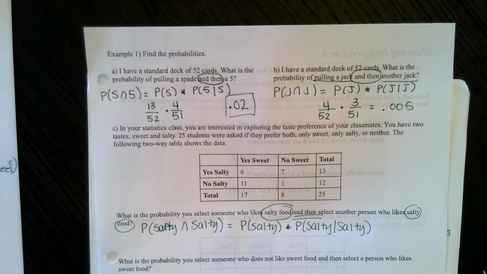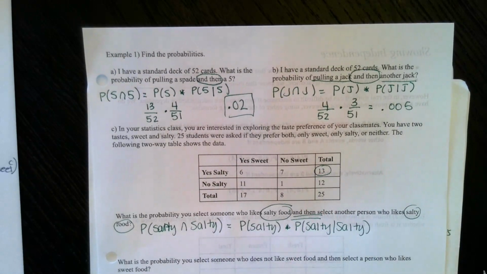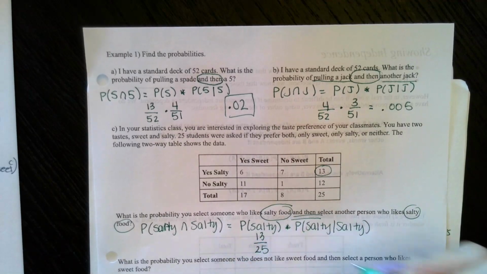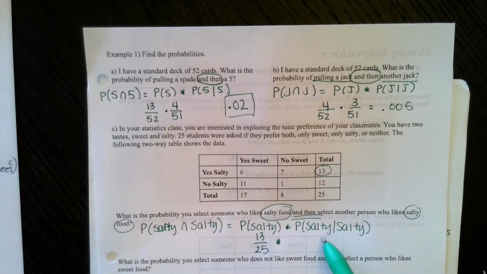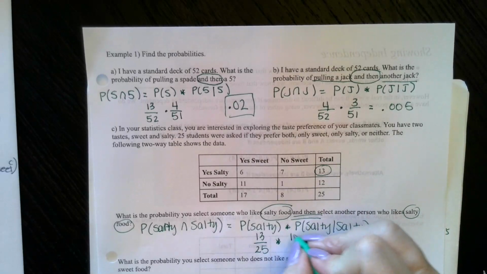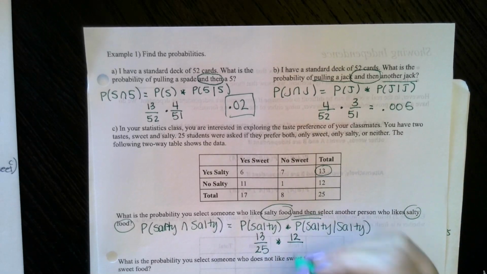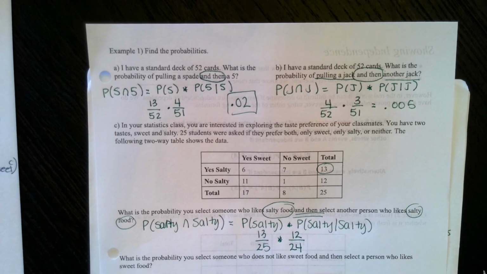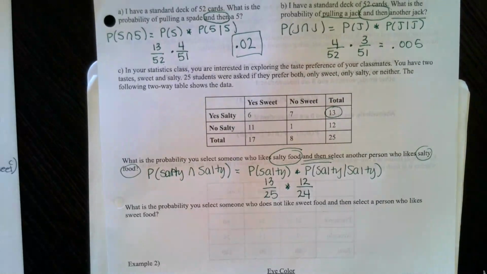All right, so probability something salty. So yes to salty, that's this guy. So I would have 13 over 25. And I'm going to multiply that by salty given salty. Well, now my sample set's not 13 anymore. Now it's 12 because I've already picked one salty out, and this becomes 24. Okay, I'm going to save time and not put the math in.